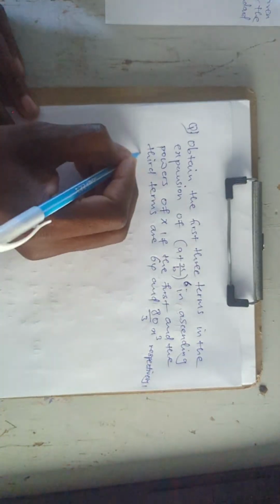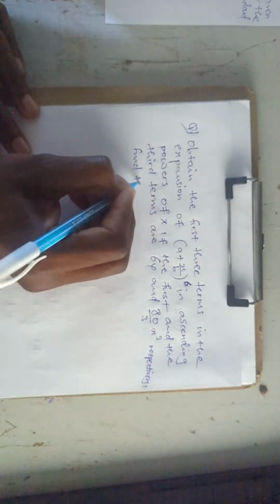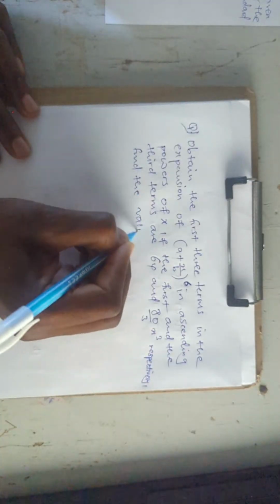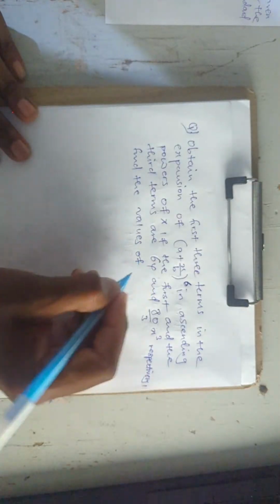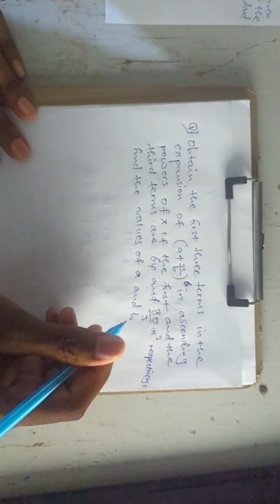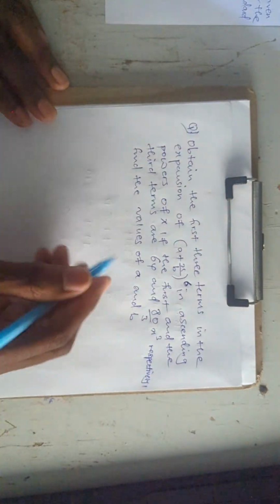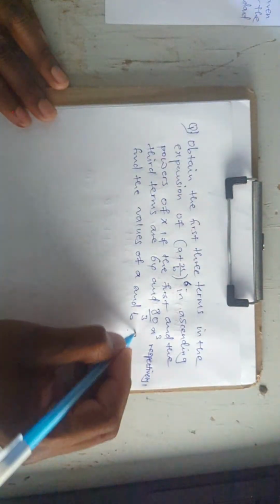Find the values of A and B, and the second term.